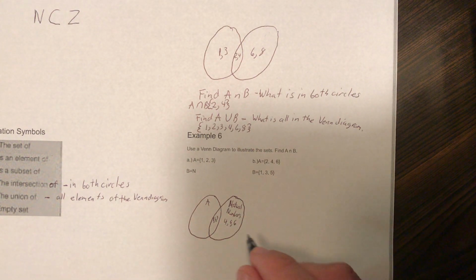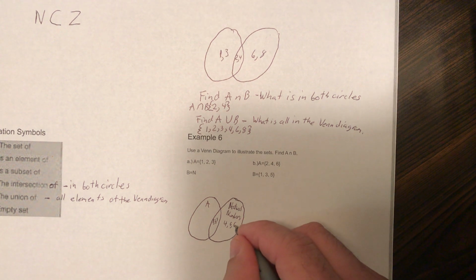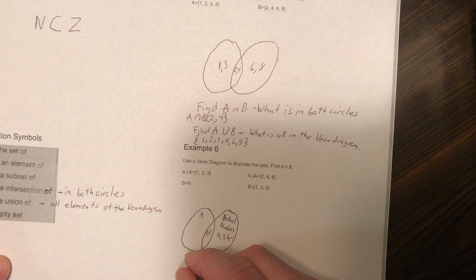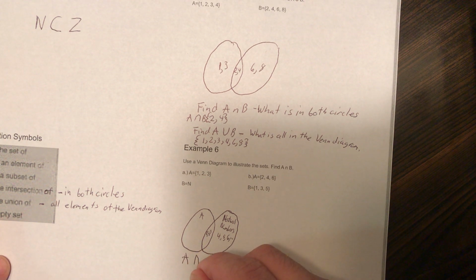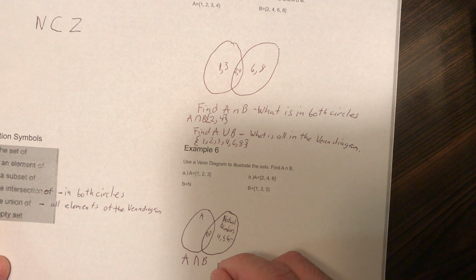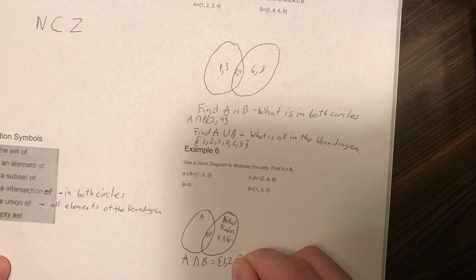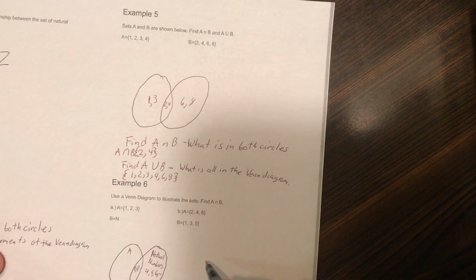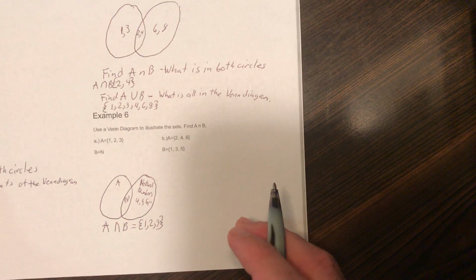I need to make my Venn diagrams a little bigger. So for A intersection B, you would have the set of 1, 2, and 3, because everything in A would be both of these.